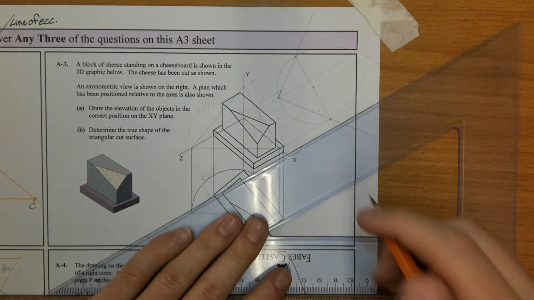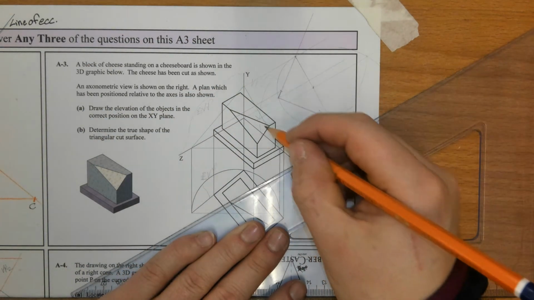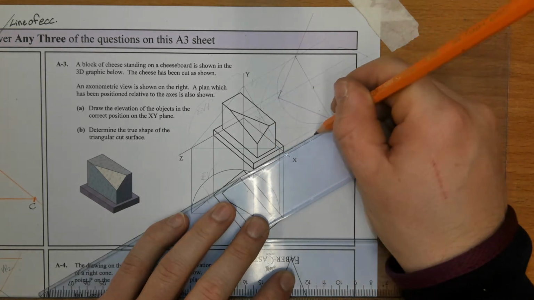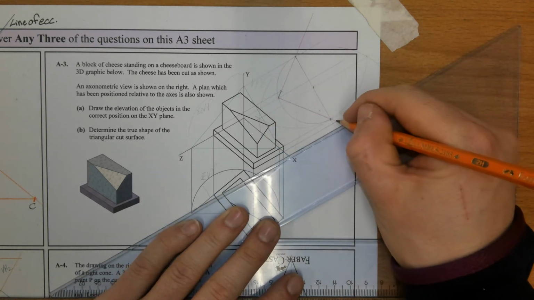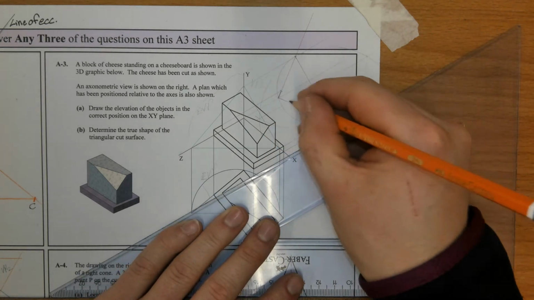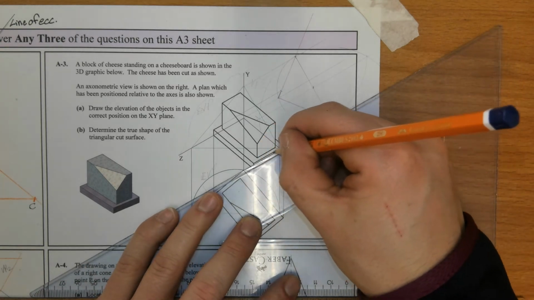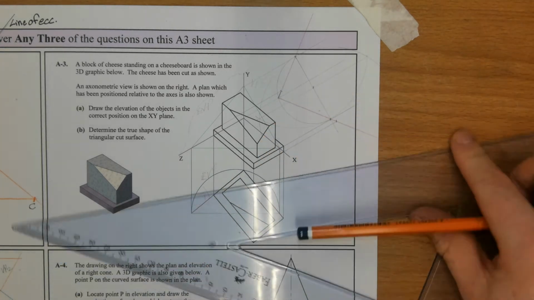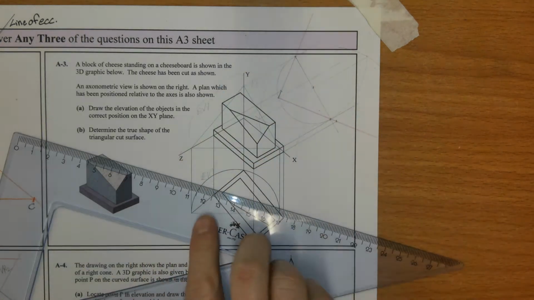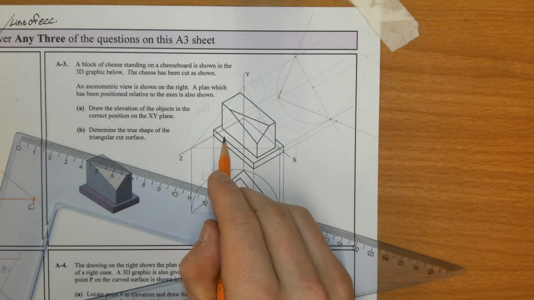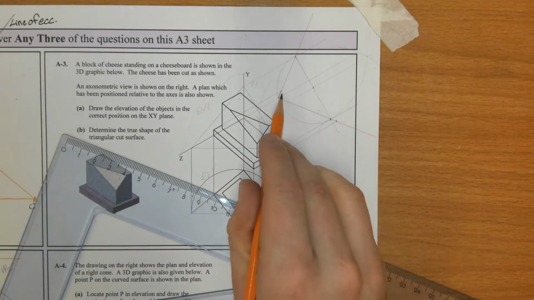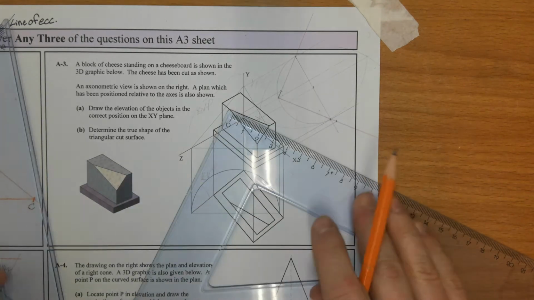Now the base of it is on the X axis, so I'm going to bring this line here until it touches the base, so this is the length of the base there. I'm going to bring this back at the same angle, and we're going to have the top surface of the base of the cheese along there, so you'll see it now.